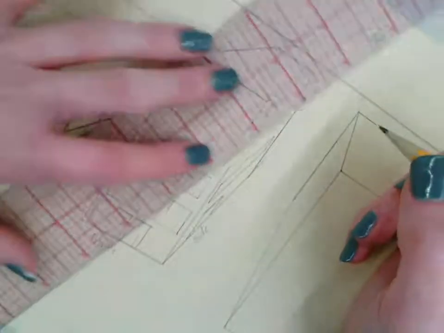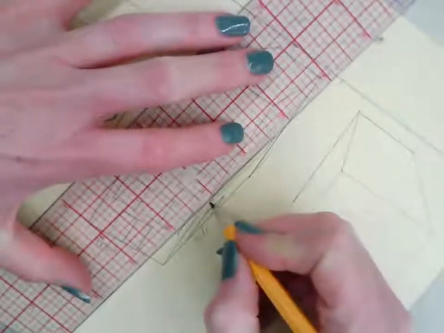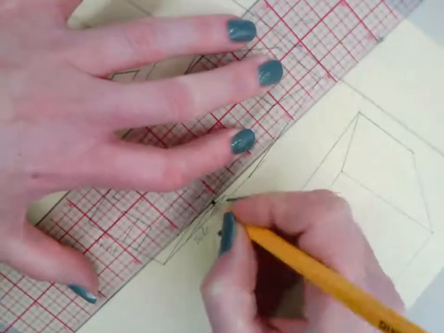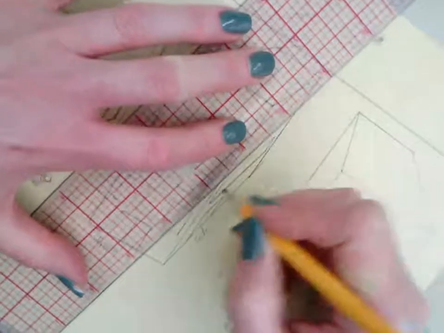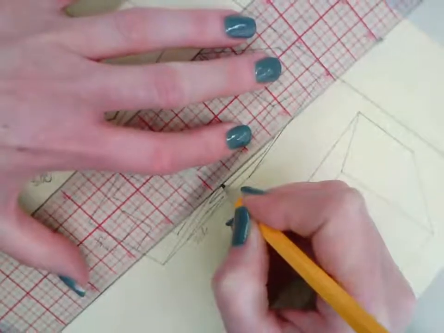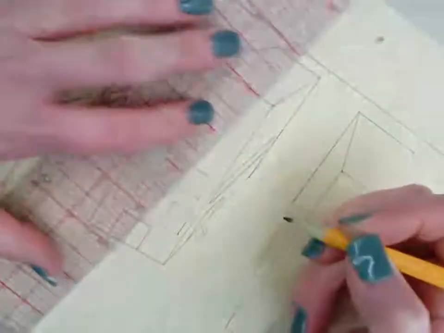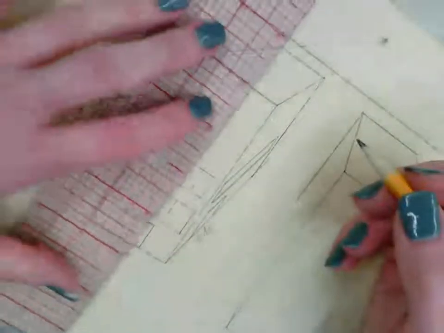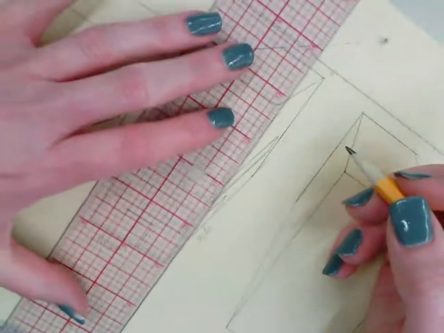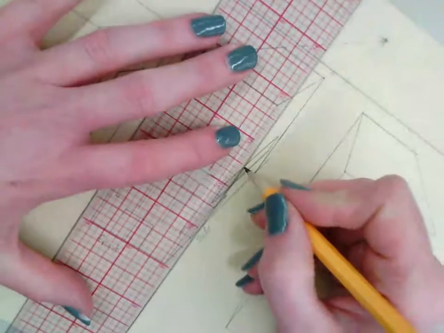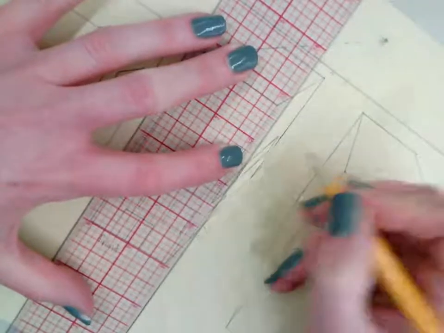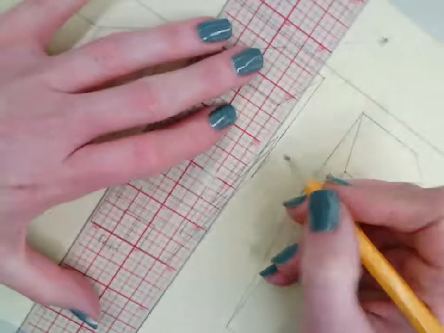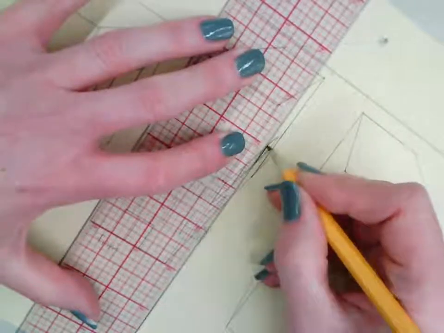All right, these lines are kind of hard to see. I do apologize. Go over them and make them slightly darker so you can see them a little better. Okay, now I'm going to take my ruler and I'm going to divide out my windows using vertical lines. I need to use vertical lines. If I do not use vertical lines, my windows are going to look weird.